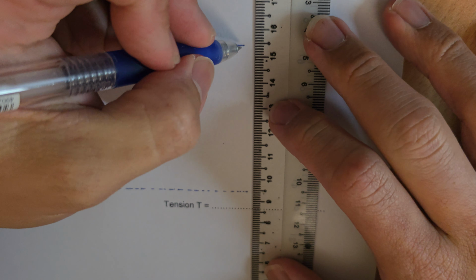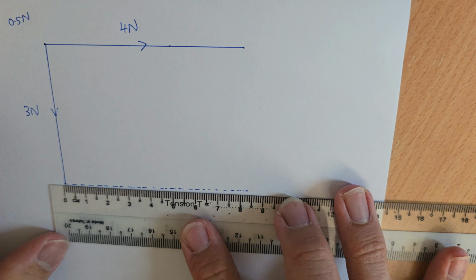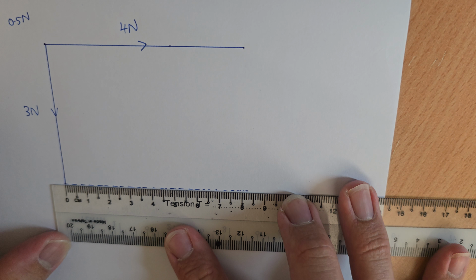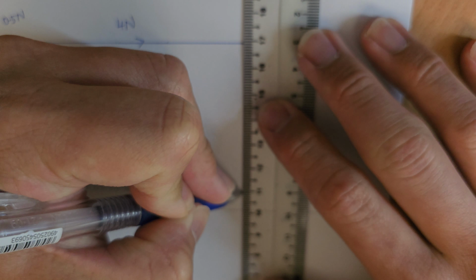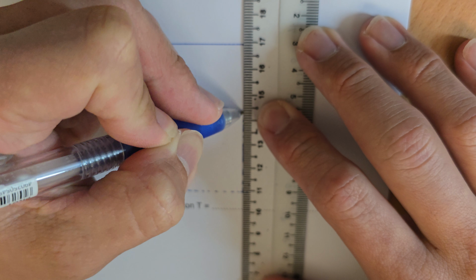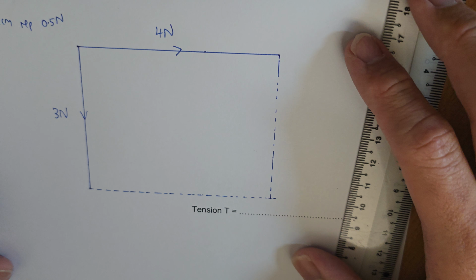And then I will complete this parallelogram. Let me just double check. I slightly exceeded 8 cm, so I'm just going to start from here instead, and then we'll complete this parallelogram here. Now I have completed my parallelogram.